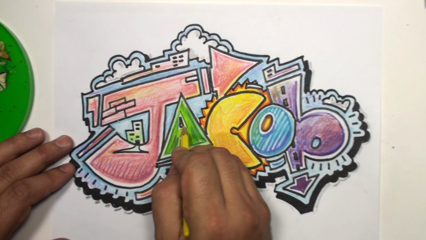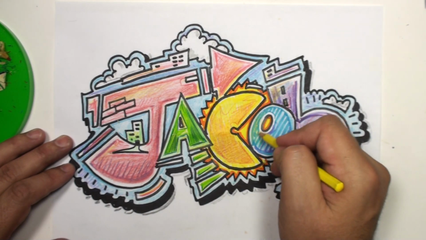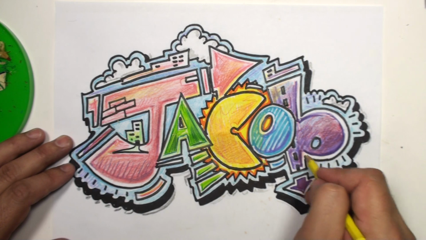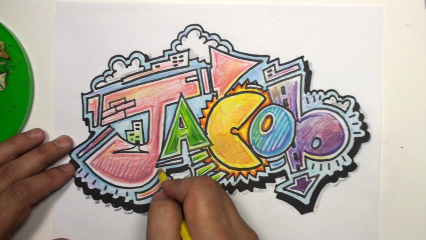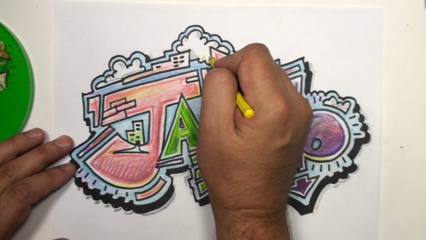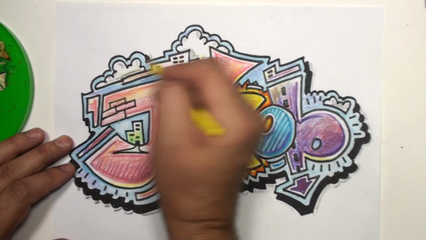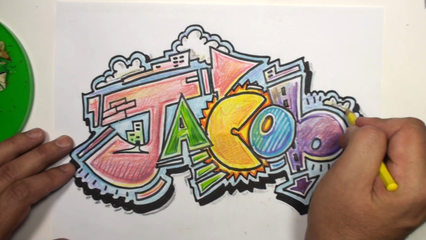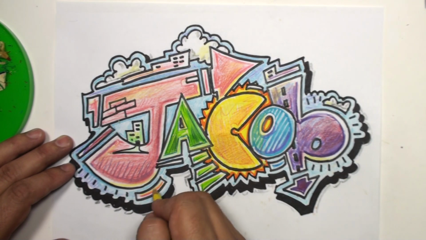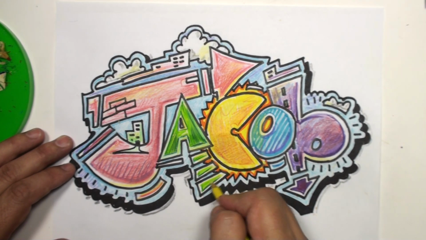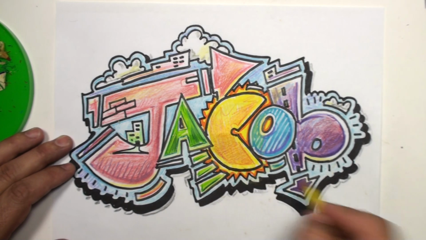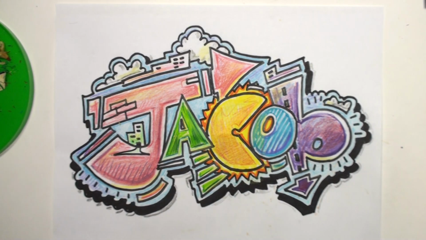Nice thing about colored pencil again is that you have to push down really hard to get anything out of it. So spilling a little bit of yellow onto that. So we got the yellow sun energy. It's hitting the bottom of these clouds a little bit. Hitting the side of that a little bit. Hitting the side of that. Alright, I'm going to call that done.